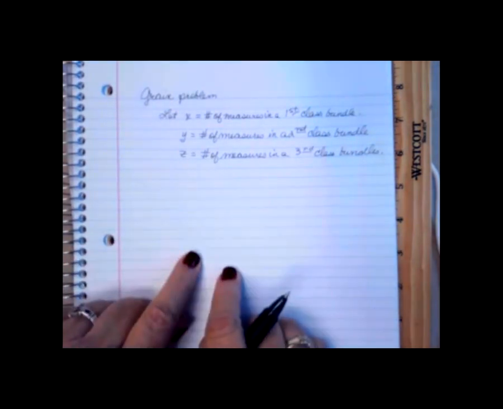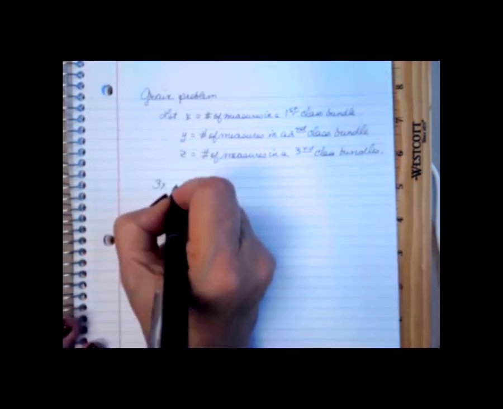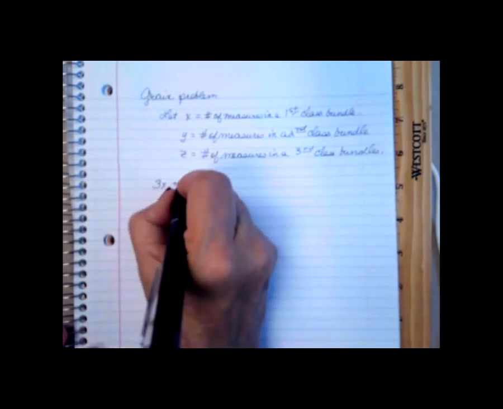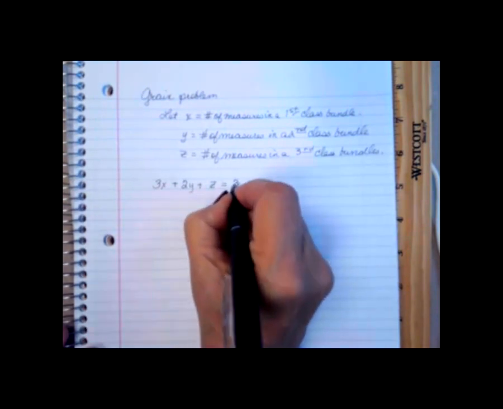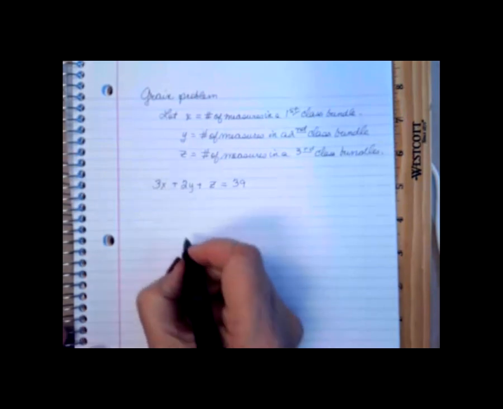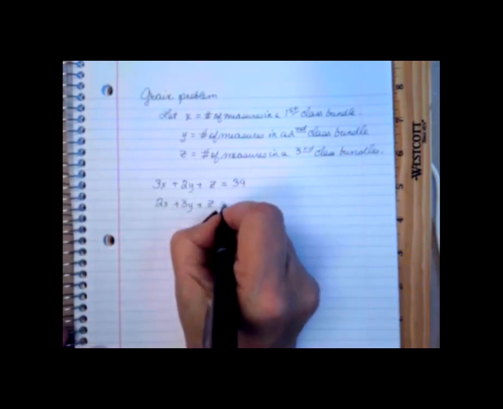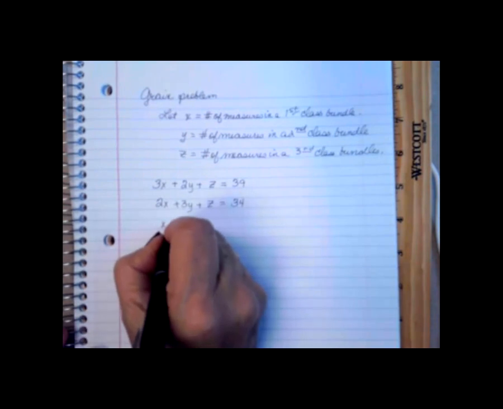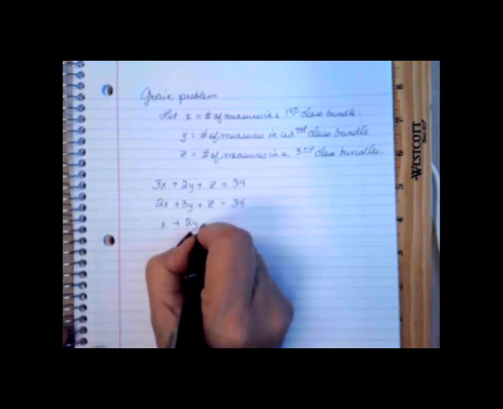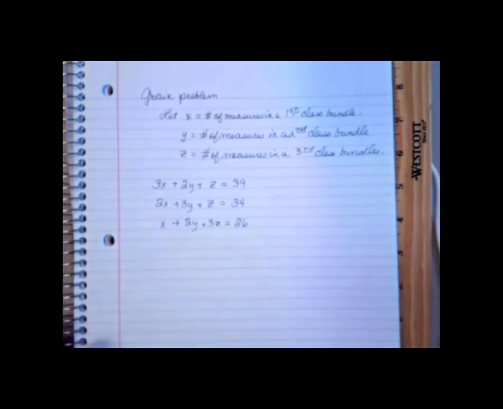So I need three equations. The first one says 3 bundles of the first class. So I've got 3x plus 2 of the second, 2y, plus 1 of the third, so z, equals 39. Second one says 2 of the first, so 2x, 3 of the second, 3y, plus 1 of the third, makes 34. And then I've got 1 of the first, x, plus 2y, plus 3z, equals 26. Those are my 3 equations.